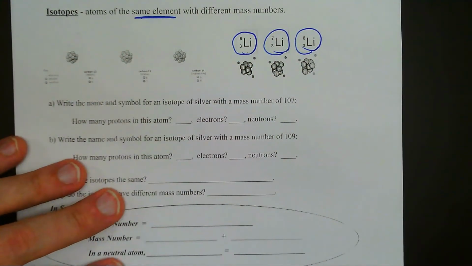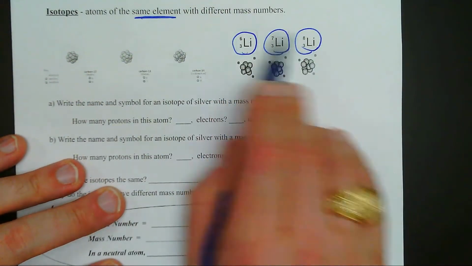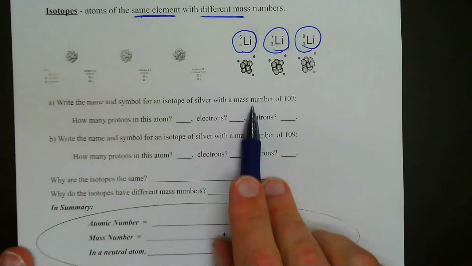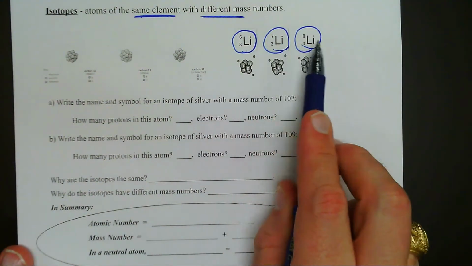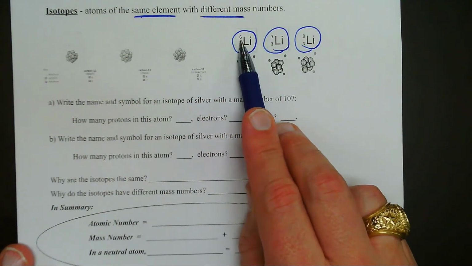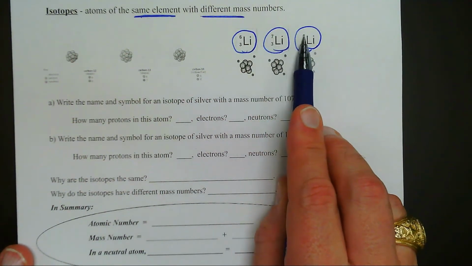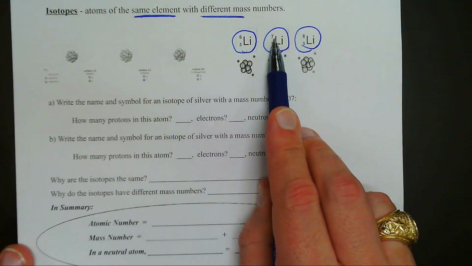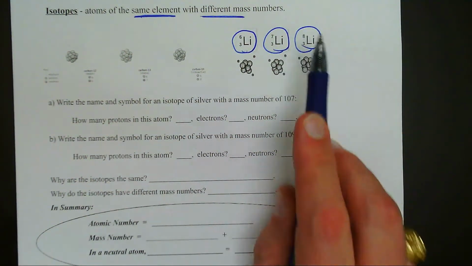Okay? An isotope is the same element that has different masses. So you'll notice lithium, lithium, lithium, it always has 3 protons. But if you look at the part that changed, the mass changed. So right here our mass was 6, then our mass was 7, then our mass was 8.